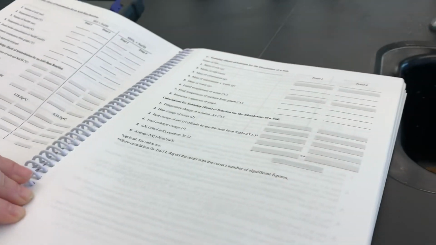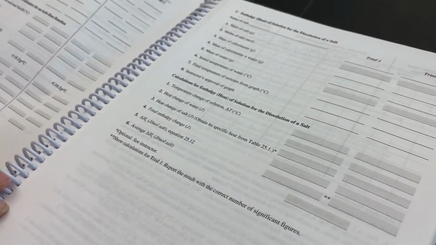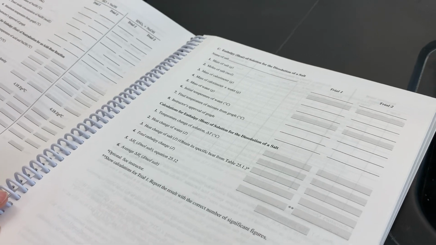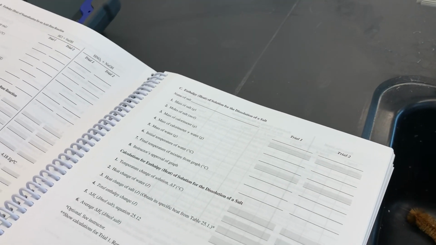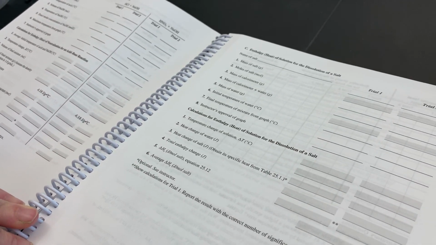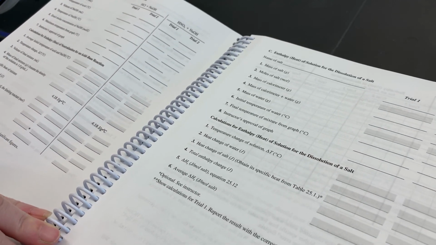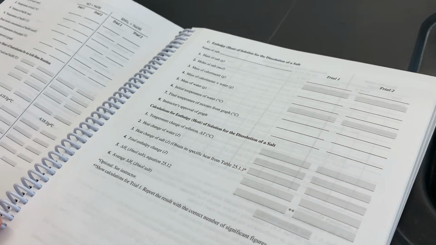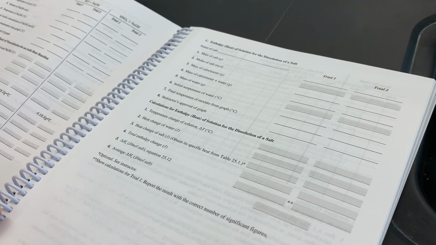And then for part C, for page 159, you will be given a salt, you will be given its specific heat, you will be given its mass and mass of water in a cup, and you're going to have to find heat change of water, heat change of salt, and then add them up to find total.